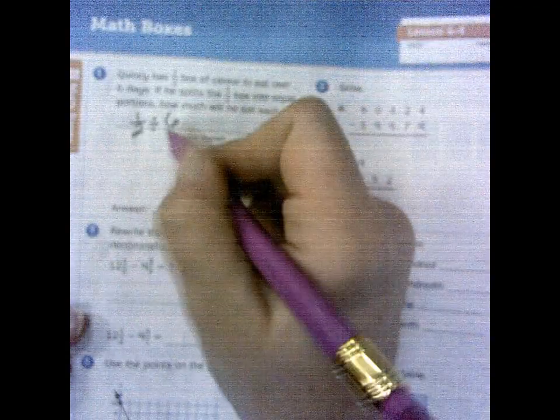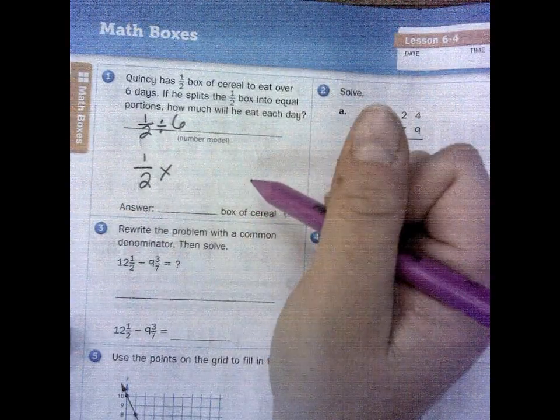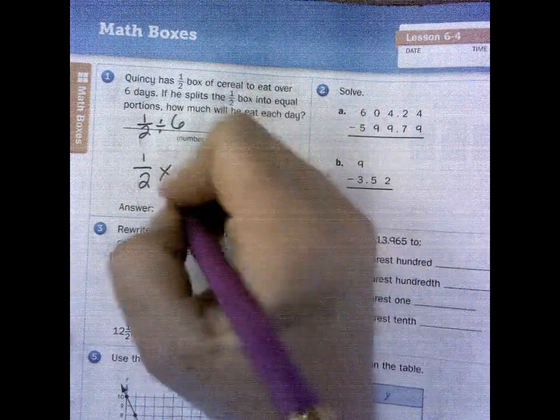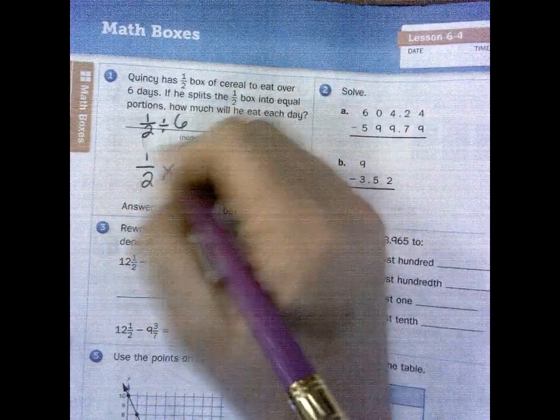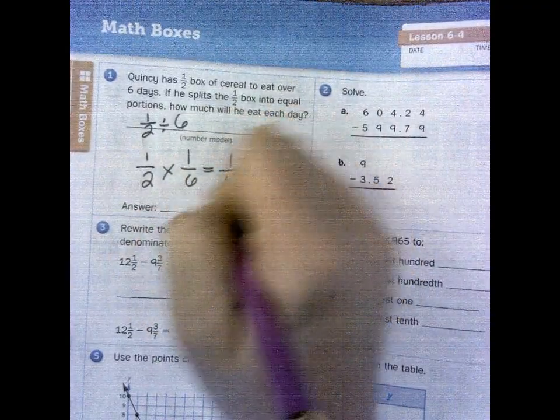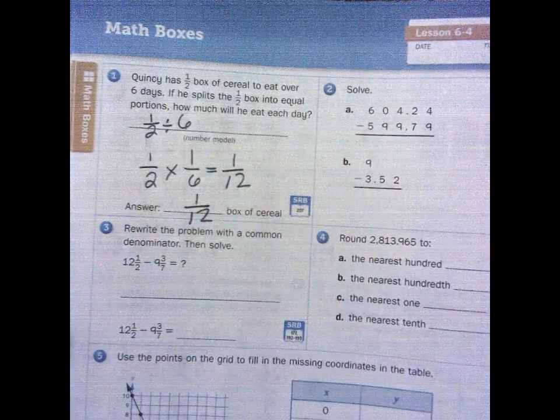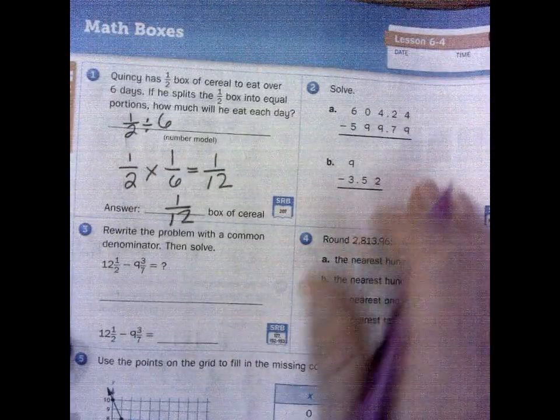That's my number model, and I gotta remember keep, change, flip. So I keep my half, I change my symbol, and I flip my next number. The 6 is really 6 over 1, so I'm going to write it as 1/6. Multiply straight across, and I get 1/12. So each day he'll eat 1/12 of a box of cereal.